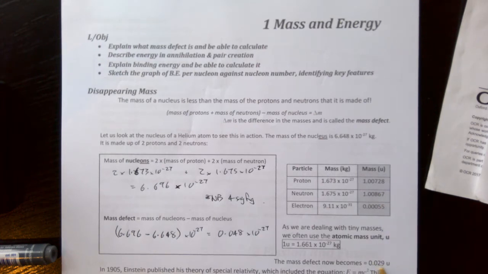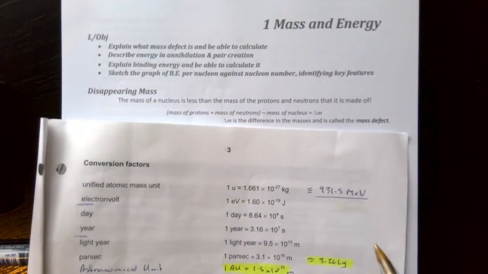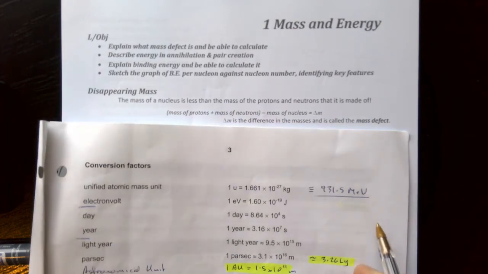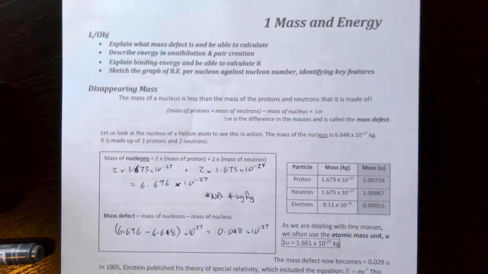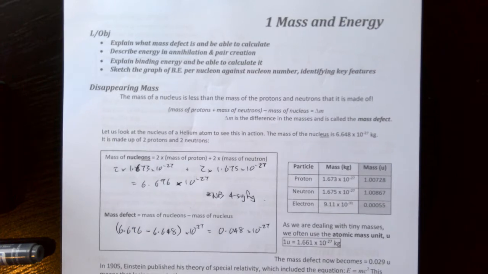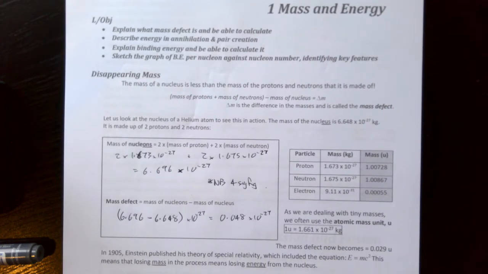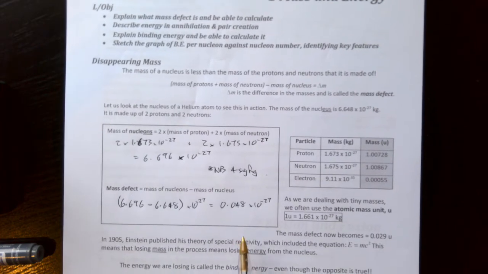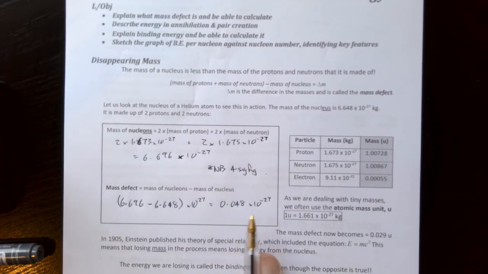However, which makes it convenient, and with my calculation, as I said, I've written in my data book, you can immediately convert that into electron volts of energy, or mega electron volts, because nuclear energy is big. But the idea is that we can then just use that mass defect to work out energy.